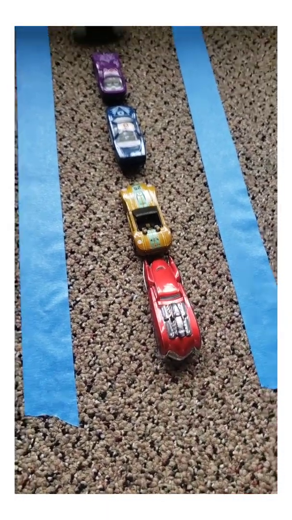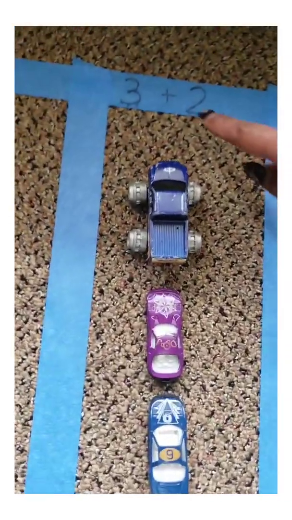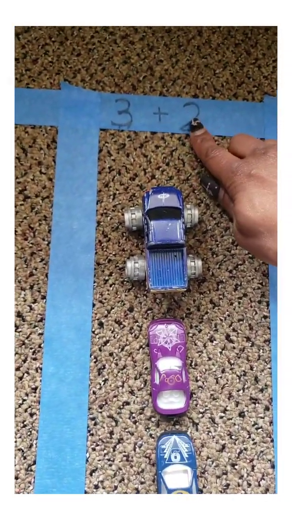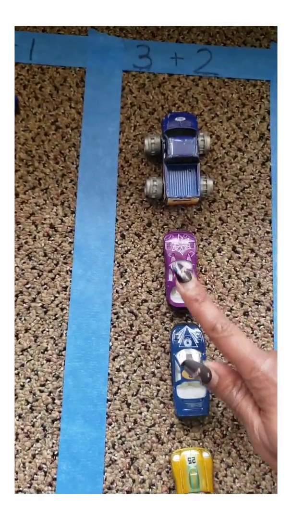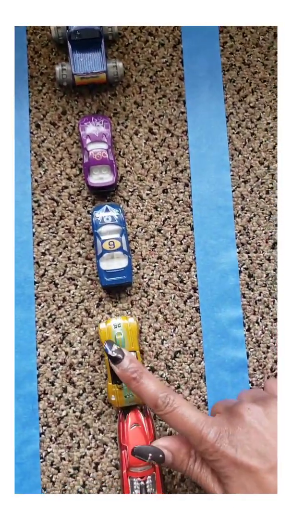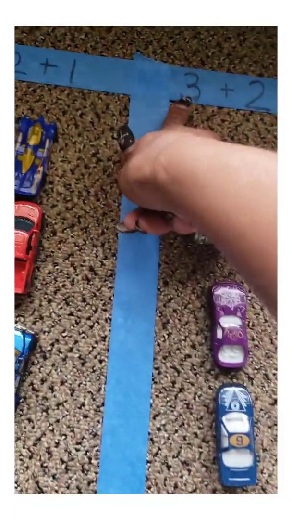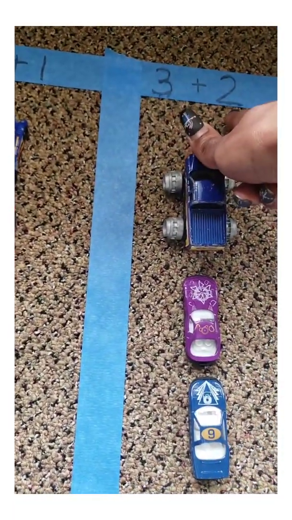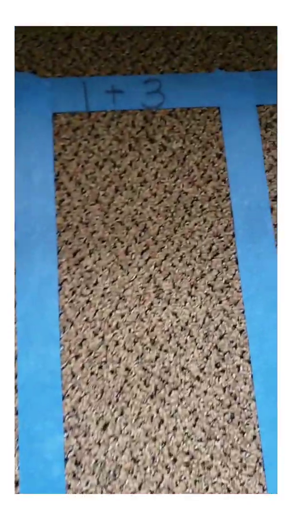2. Now, how many cars are in this parking lot? 3 plus 2 equals 1, 2, 3, 4, 5. 5. 3 plus 2 equals 5. Let's go on to the next one.